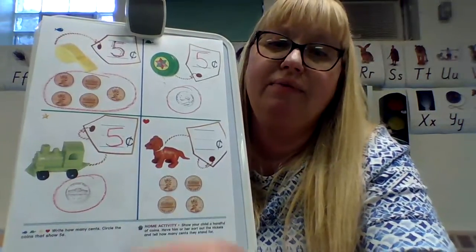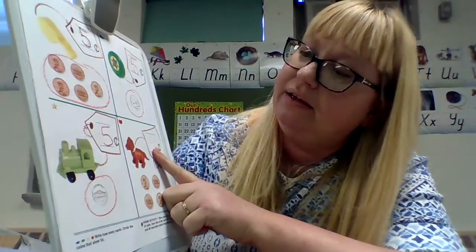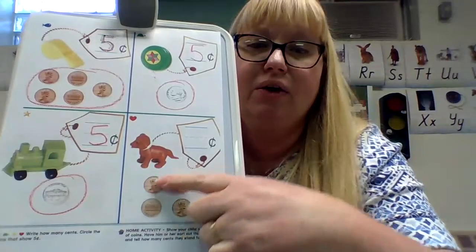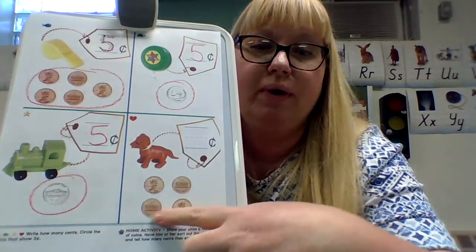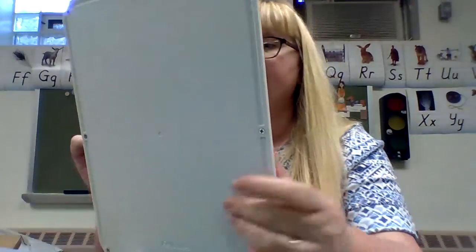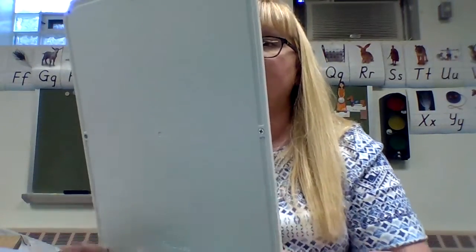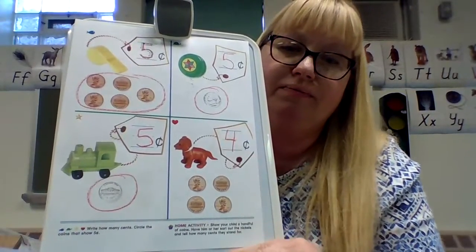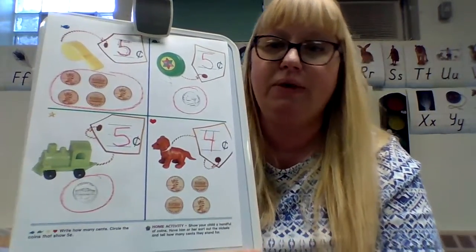All right, and with this cute little rubber doggy. He's so cute. How much does he cost? 1, 2, 3, 4. 4 cents. And we're not circling those because they only want you to circle the ones with 5s. So you just write your 4. Okay, so hopefully you understand your math a little bit better.